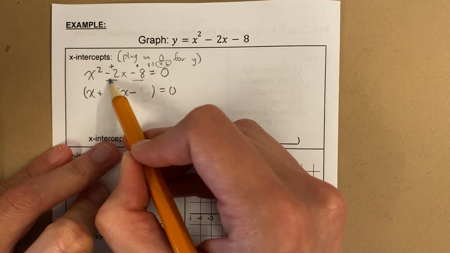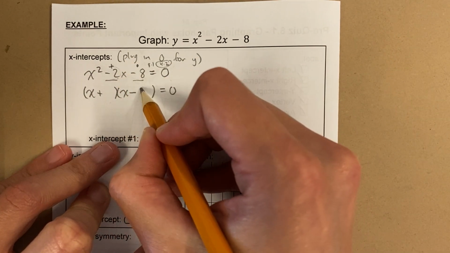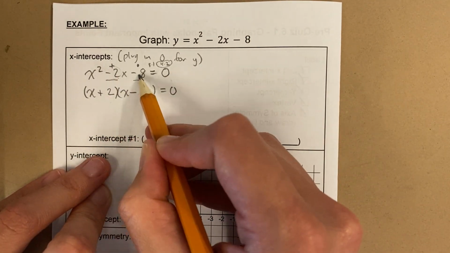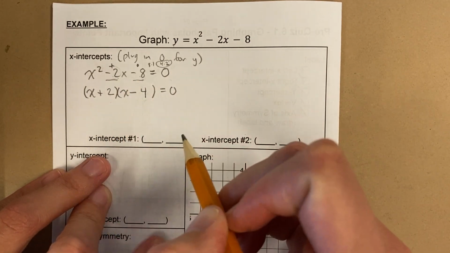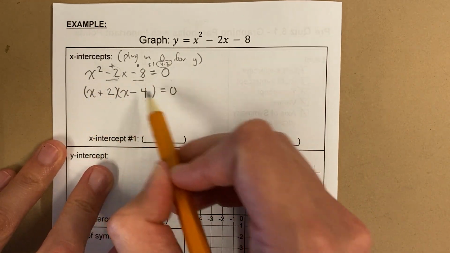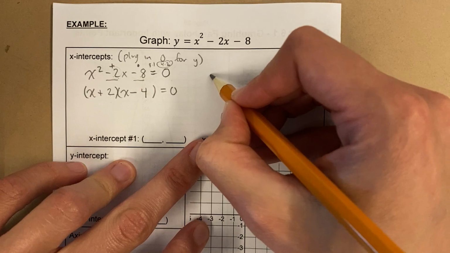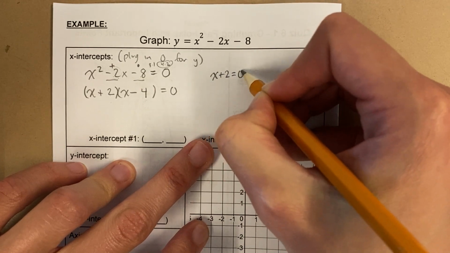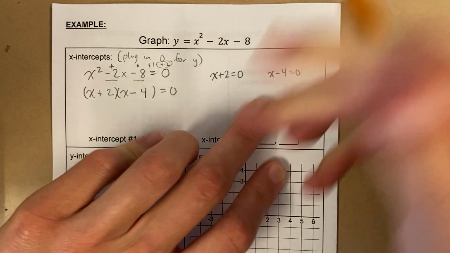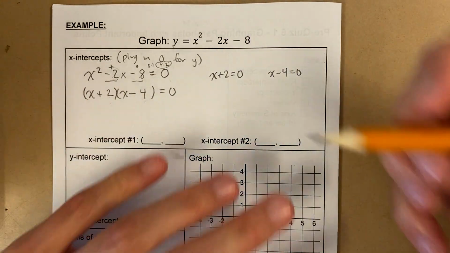And if I want them to add to a negative number, I need my larger number to be negative. Okay, so I get this. 2 times -4 is -8. 2 minus 4 is -2. So I'm all set here. Now what I know is that if this times this equals 0, then either this equals 0, that's one possibility, or this equals 0, right? For two things to multiply and equal 0, one of them's got to equal 0.